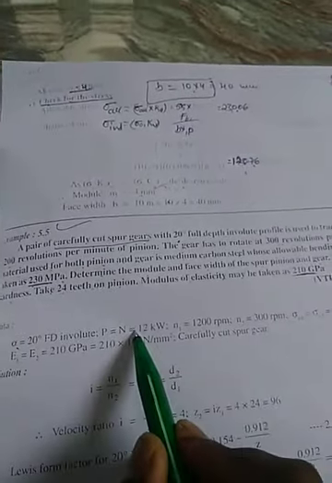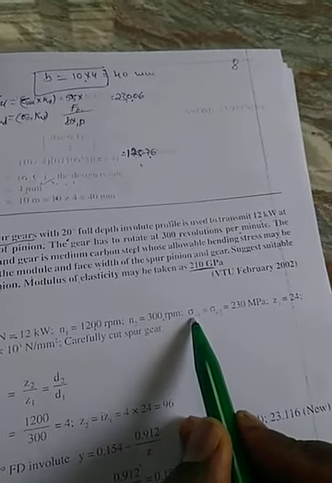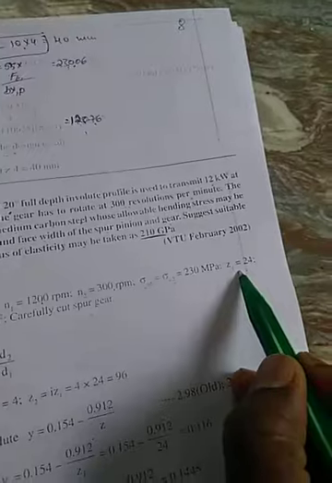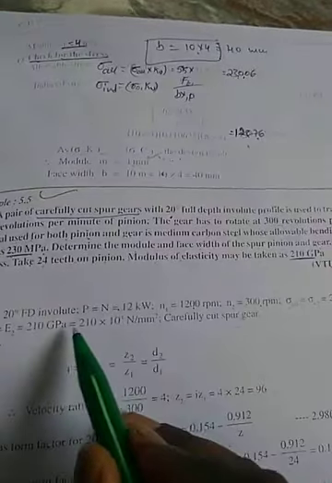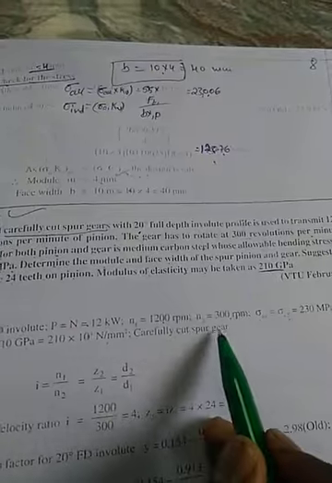As I told, they have given alpha, power, speed of the pinion, speed of the gear, and allowable stress sigma naught 1 for the pinion; sigma naught 2 for the gear is the same. Z1 is given in the question. Young's modulus is given as E1 and E2, for the pinion and the gear. They are given in GPa, and we convert them into Newton per mm square. They also said carefully cut spur gears.